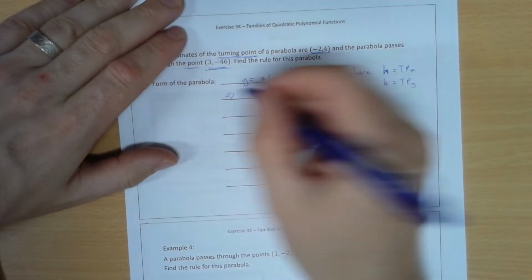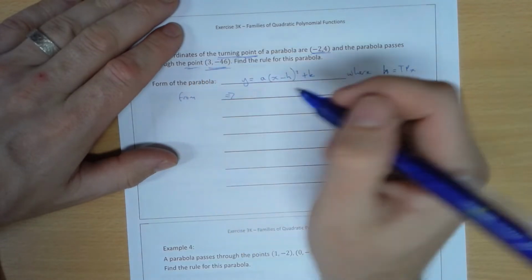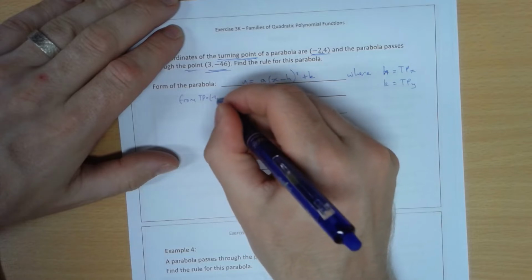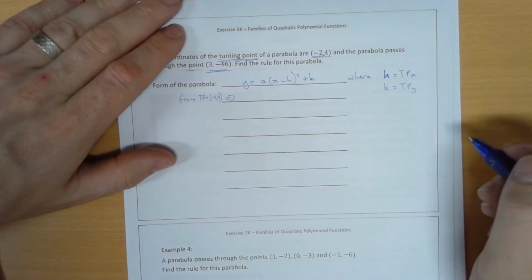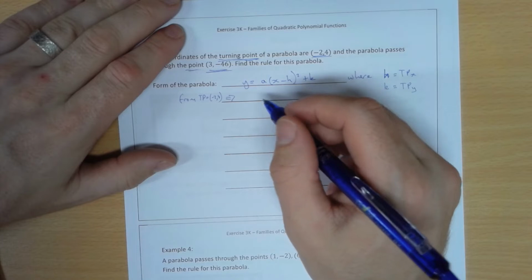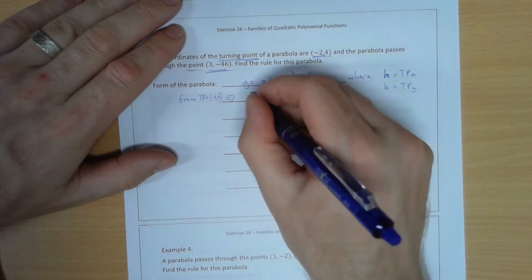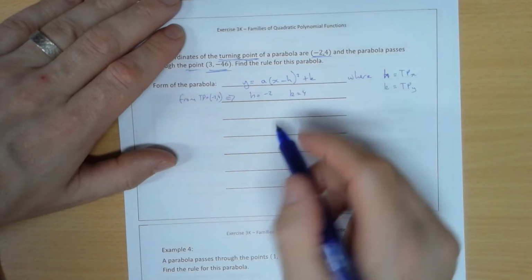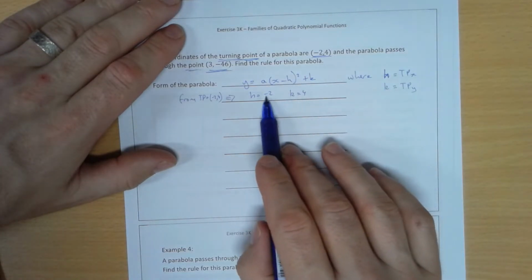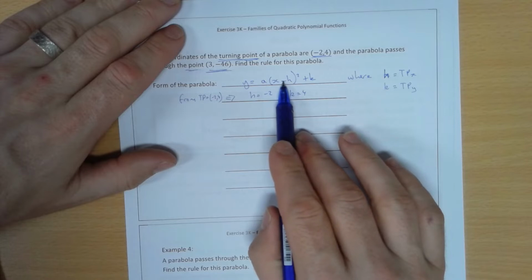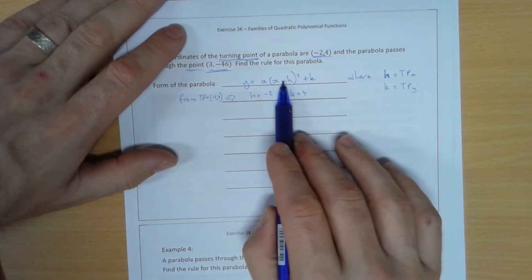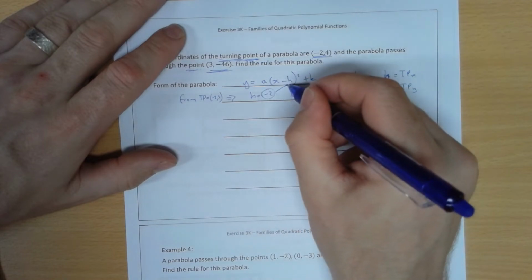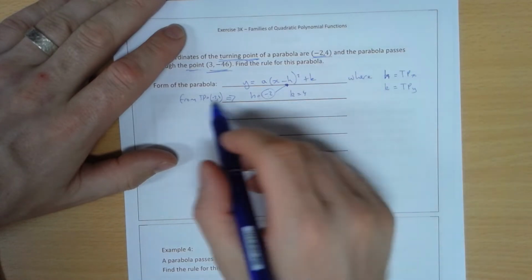So it follows on from the TP being negative 2, 4, that h is equal to negative 2 and k is equal to 4. Now we have to be really careful when we substitute it in that this negative sign is different to this negative sign here. The general form already has a negative in it, so this whole thing has to go in as the h, because that's technically what h is.